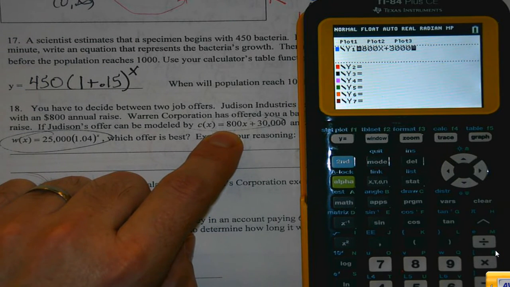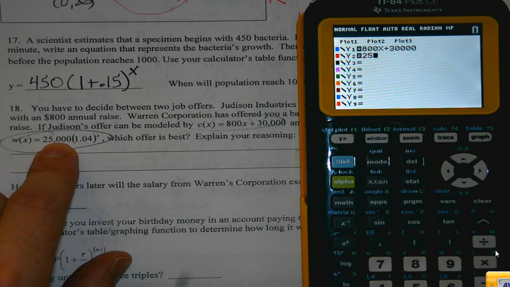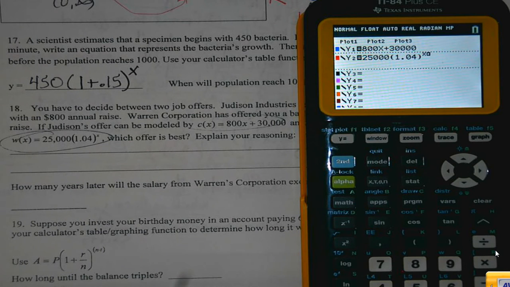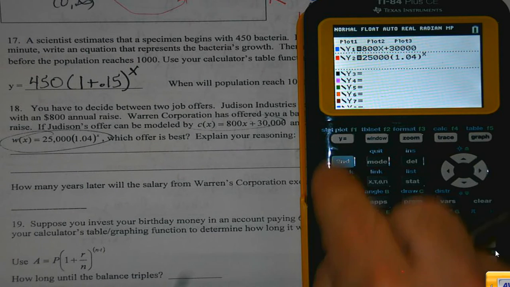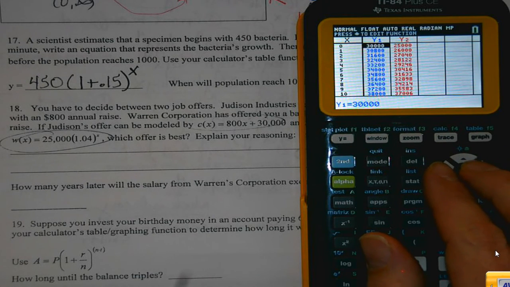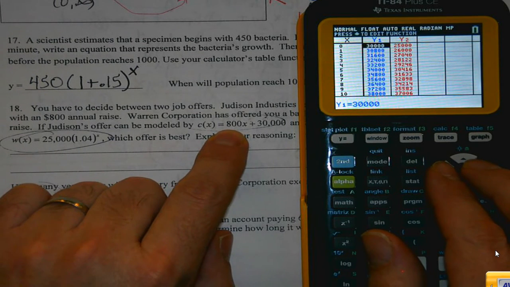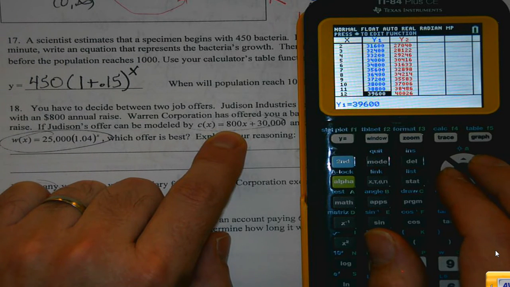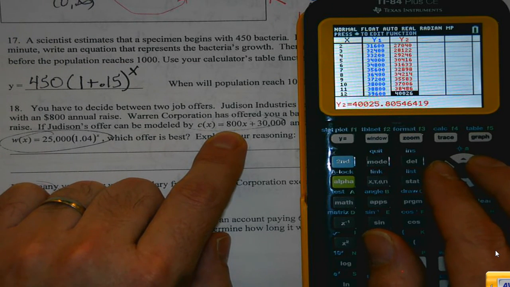Making sure you're typing in the x's where they belong. Double check, make sure everything's typed in right. Yep, okay. And I pull my chart. Now, here at the start, Judison, this one, in my blue column, is the better price. As I start to scroll down, though, we're going to get to a point that all of a sudden, now the red column is bigger.